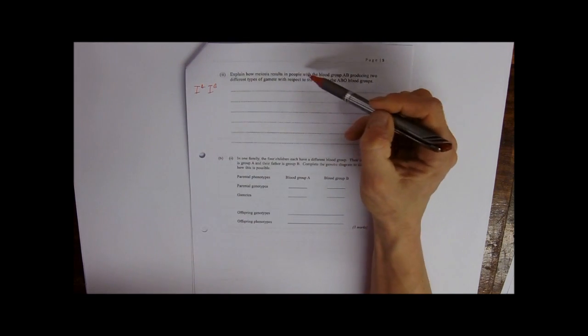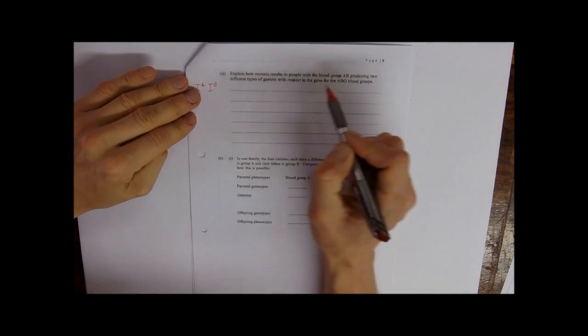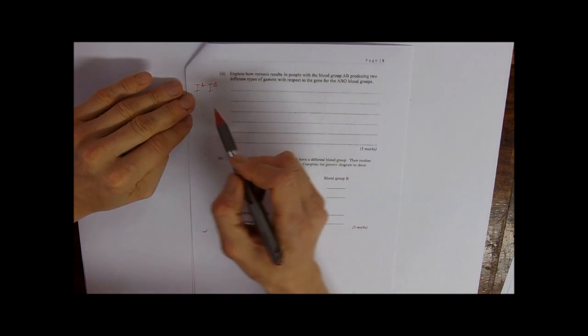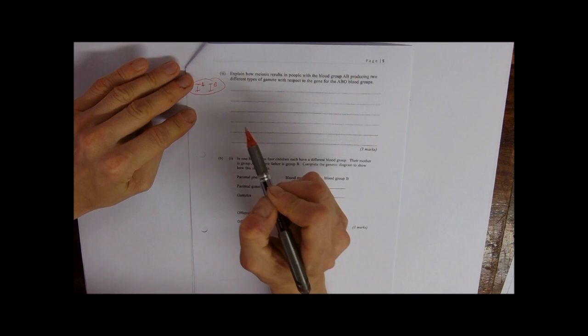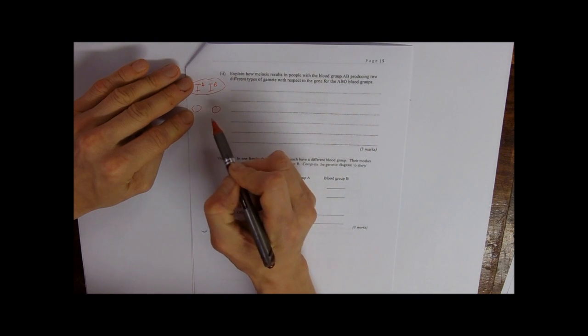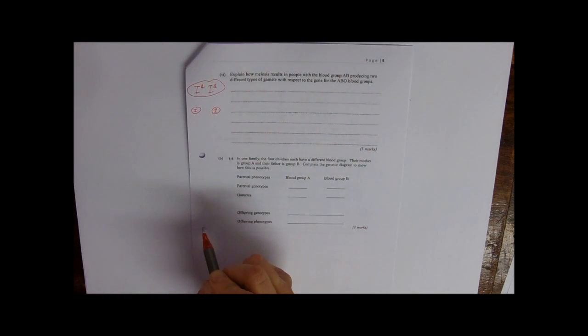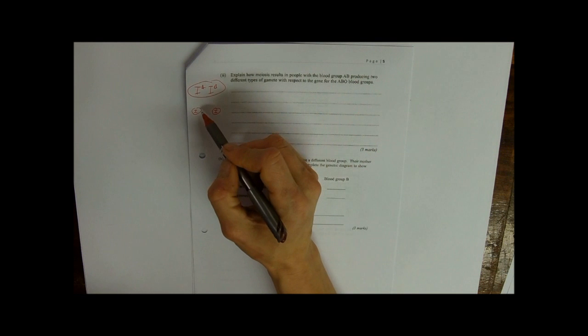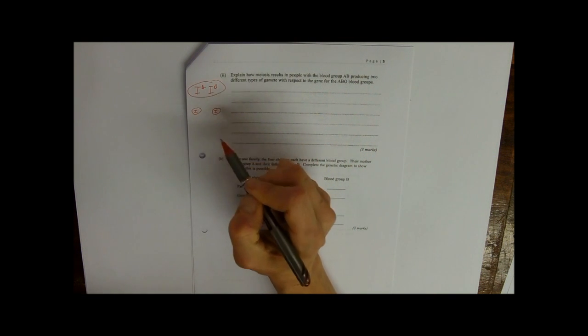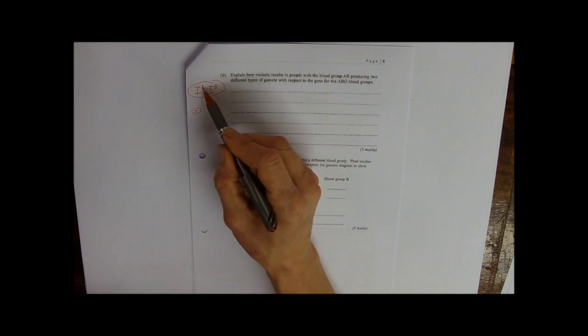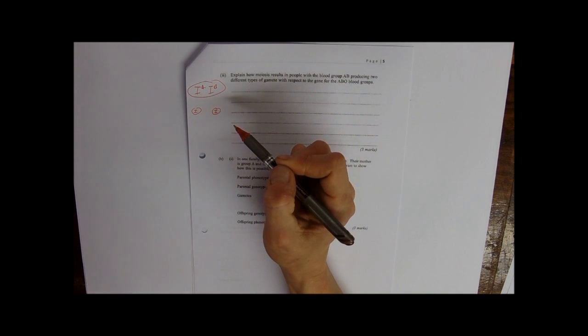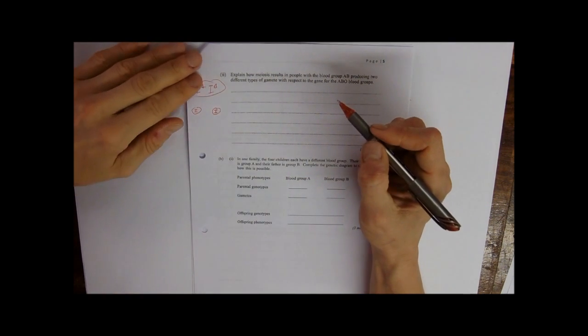So we just need to link that to meiosis, because this is an adult and the gametes are going to have only one copy of that gene. And then which one it is, who knows, that's going to be random for the A's and the B's. So we just need to put that into words.